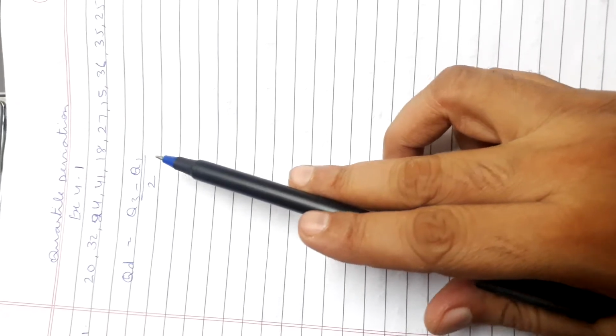That is Q3 minus Q1 divided by 2. Symbolically, QD is equal to Q3 minus Q1 divided by 2.